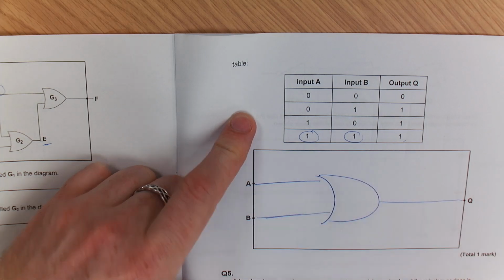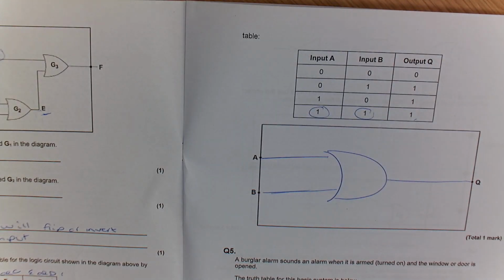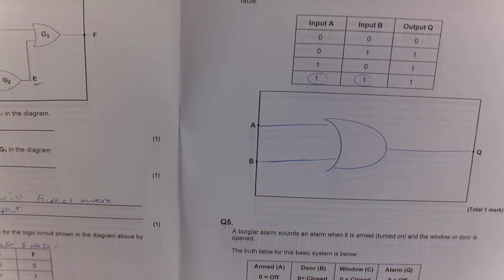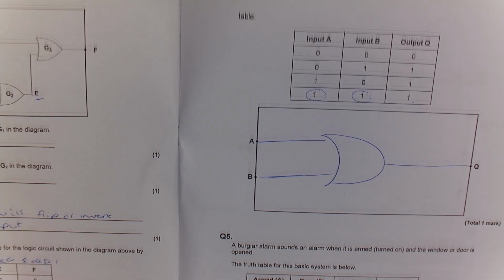Ta-da! All right. The next one. All right. I'm going to pause the recording at this point. Because I'm going to have to flip the pages over. I might actually be able to do this.